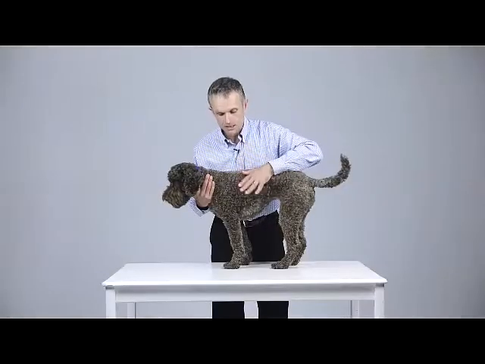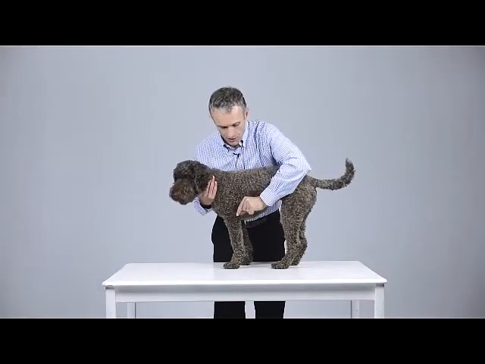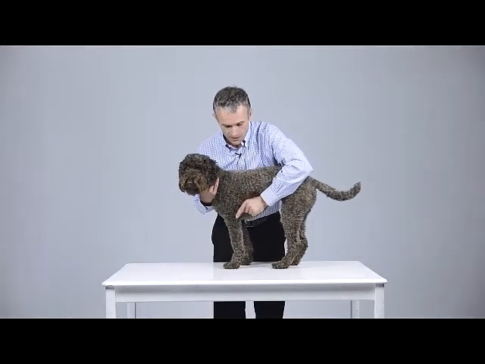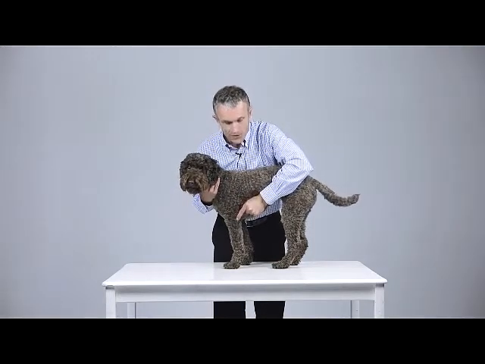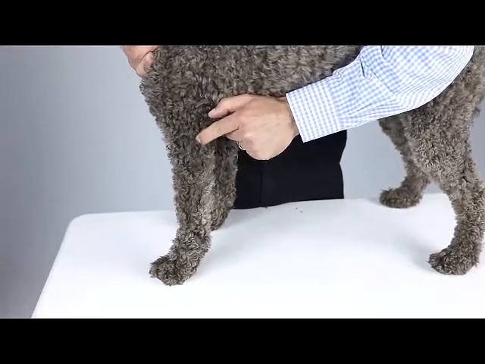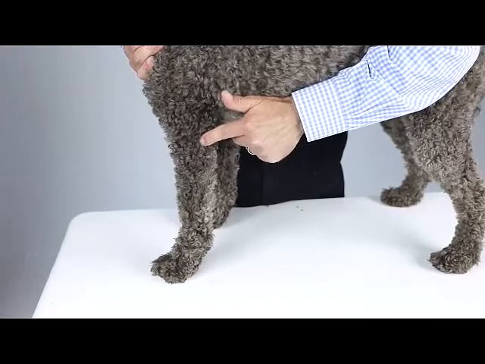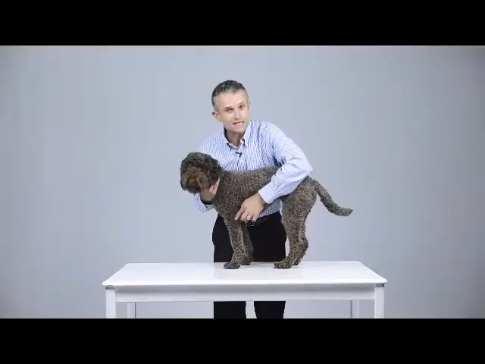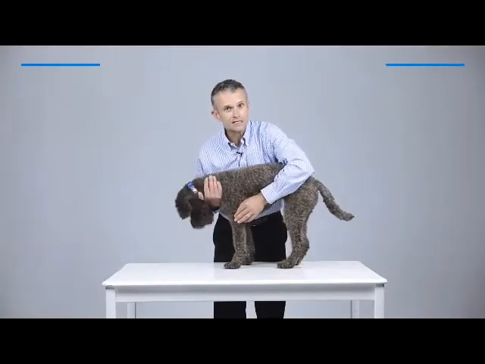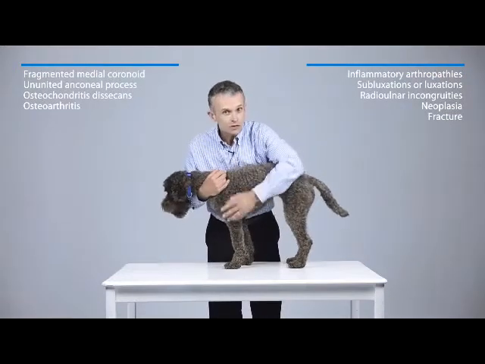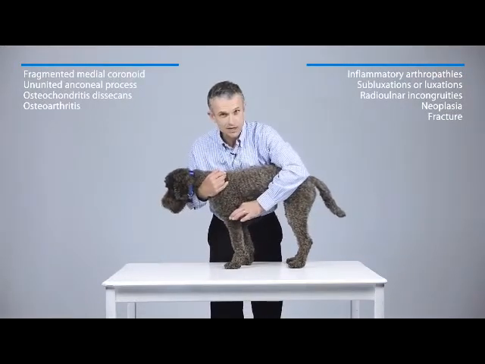Now, the first assessment of the elbow we made earlier on is really important, and that's one of the first things I repeat. Assessment of whether or not there is a dip between the lateral epicondyle and the olecranon. That dip there is normal, and if there isn't a dip, then that's highly indicative of effusion or thickening of the elbow joint, which could suggest orthopedic disease of the elbow.